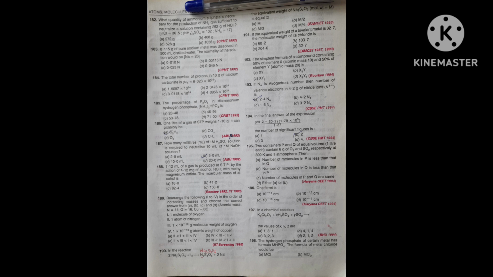Hence you can write equivalent weight of M into valency of M, because atomic weight is equal to equivalent weight into valency. In the place of atomic weight of M, you can write equivalent weight of M into valency of M, plus 3 into 35.5, which is 106.5. Now the valency is 3 and the equivalent weight is 32.7.